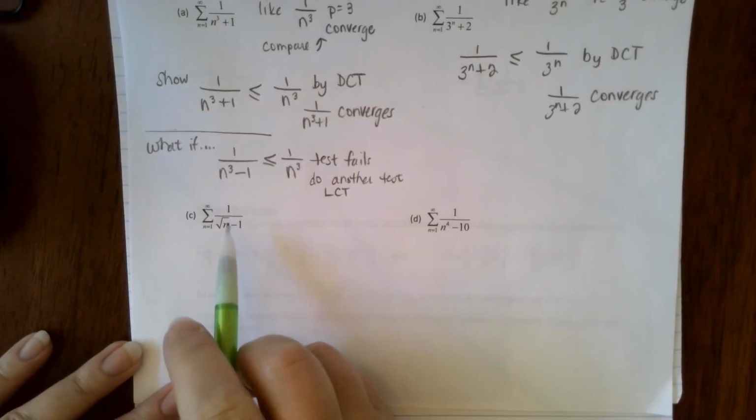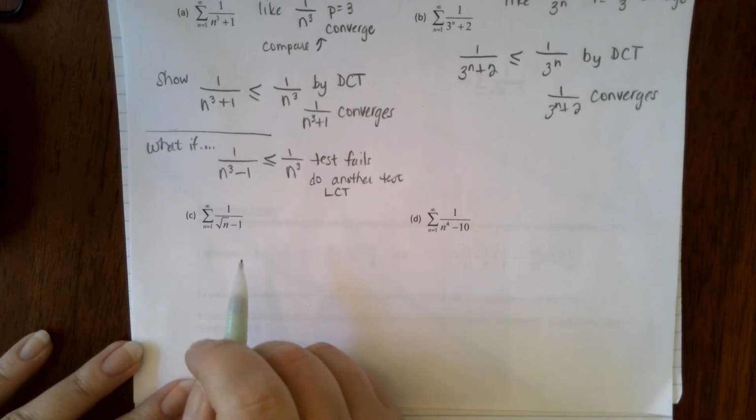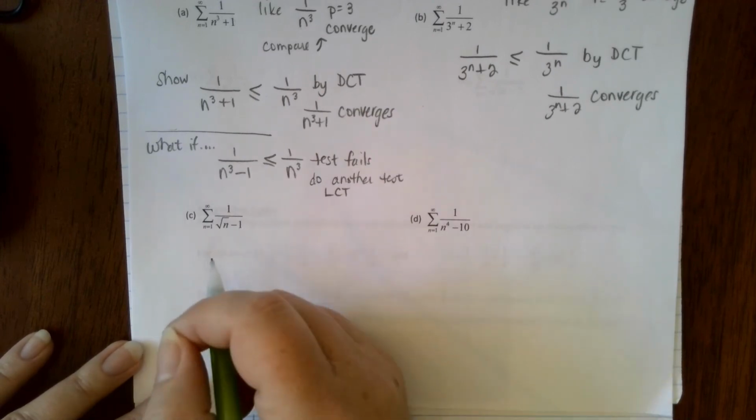P-series or geometric? Oh, my phone thought I was talking to it.